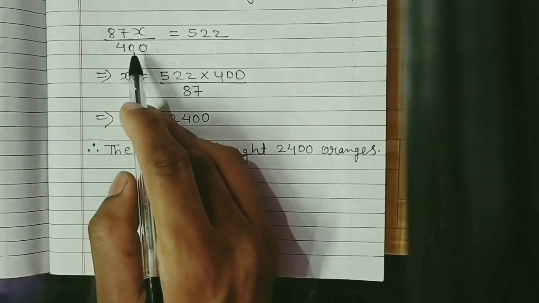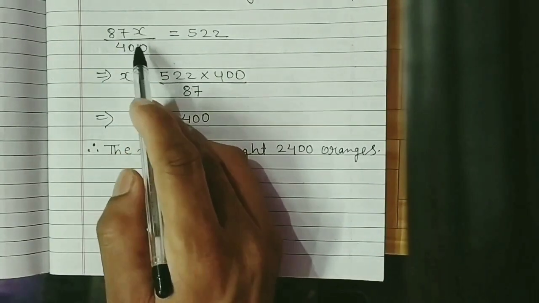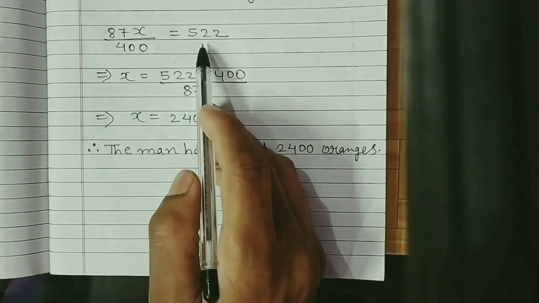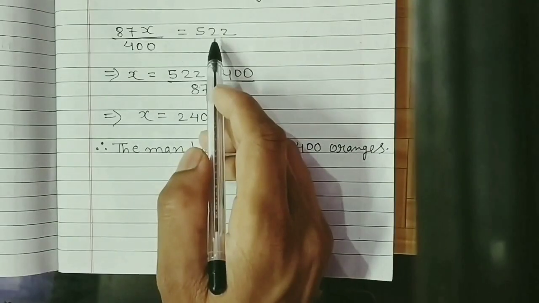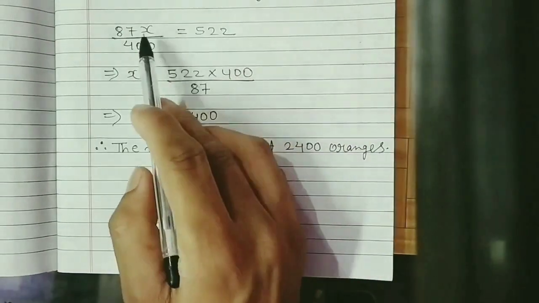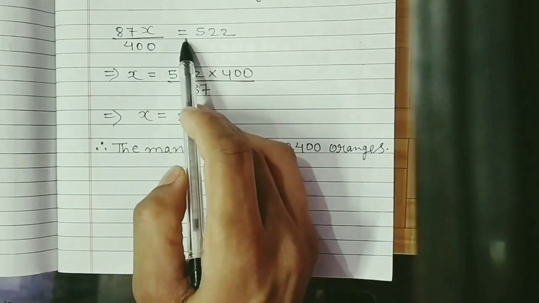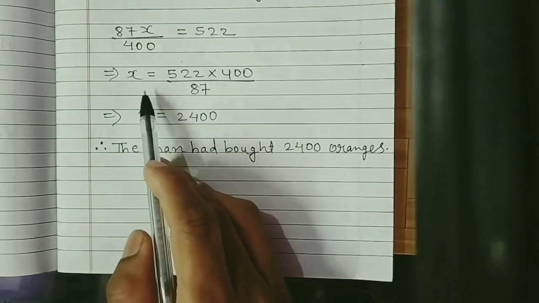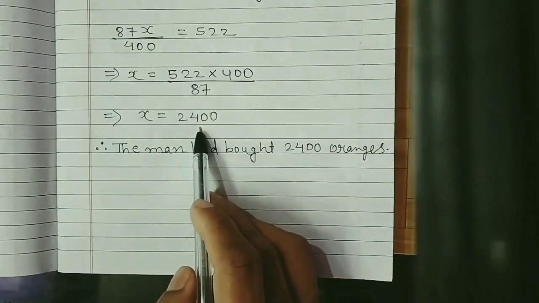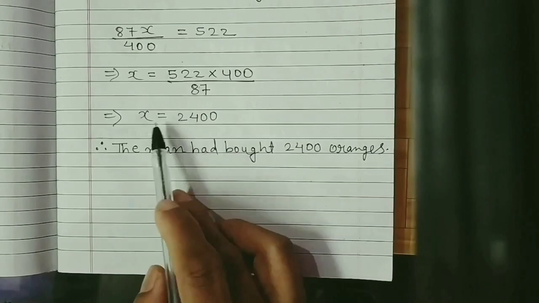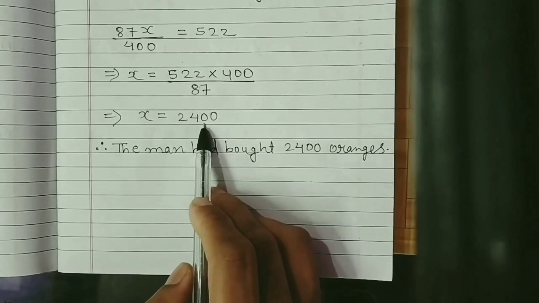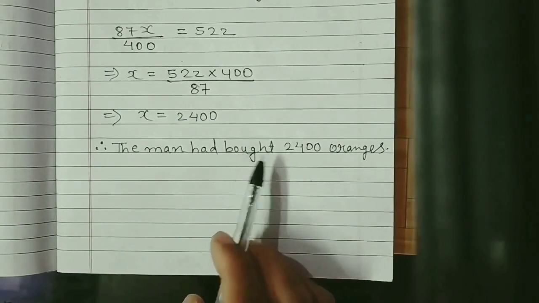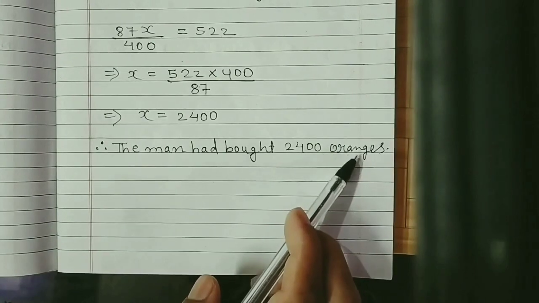Now we have calculated that this number of oranges the man has still left, and it is given in the question the man has still 522 oranges left. So both the values must be equal. After solving this, as you already know how to solve this kind of equation, the value of X is equal to 2400. And this is the total number of oranges the man had bought. So I have written at the last, therefore the man had bought 2400 oranges. Clear?